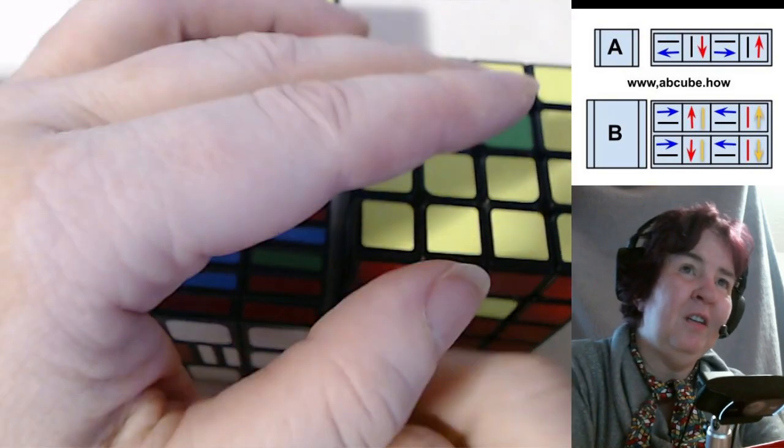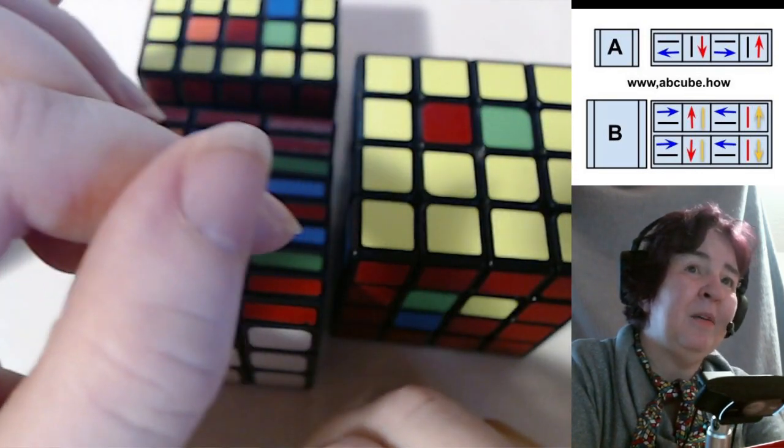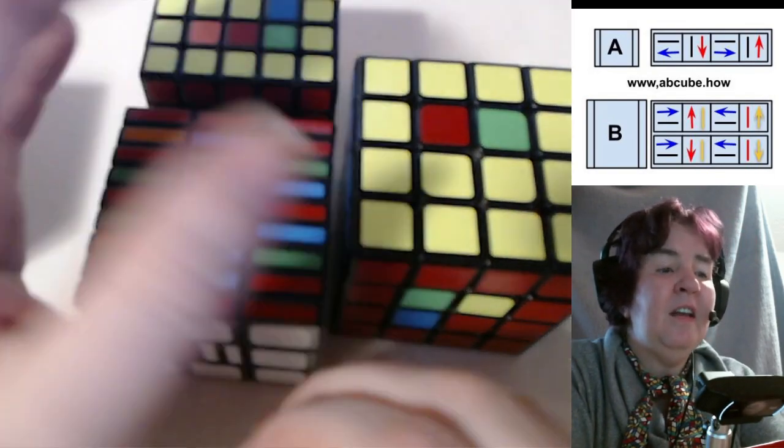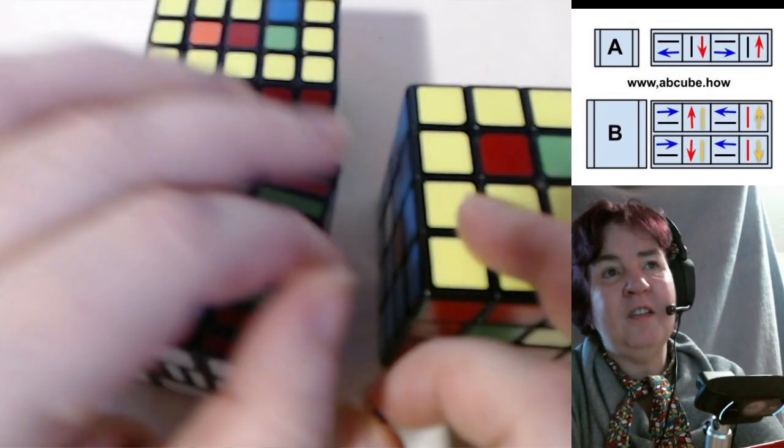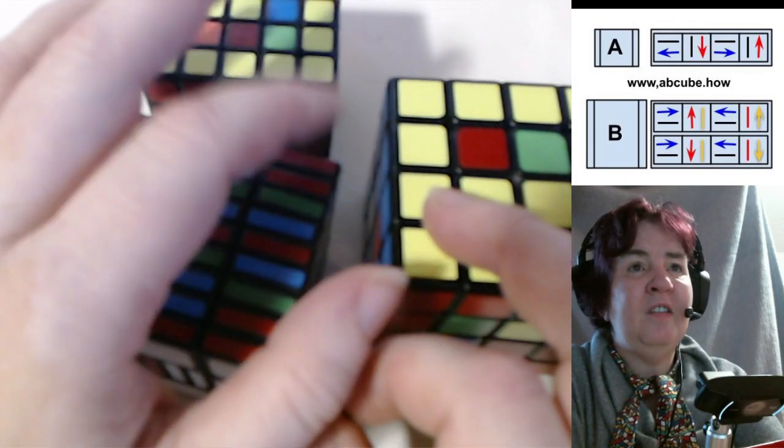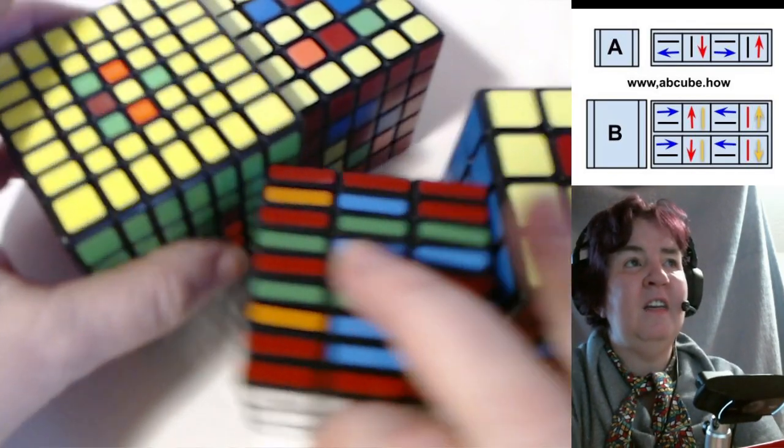You can take a picture. I can put this on a keychain. You can take a picture of it on your phone, and once you've learned this method, that's all you need to solve, like I said, any cube.